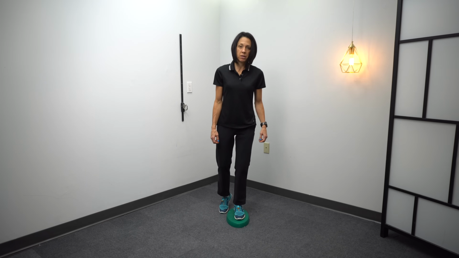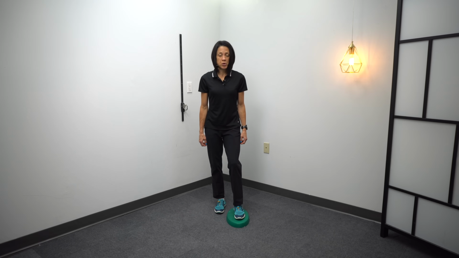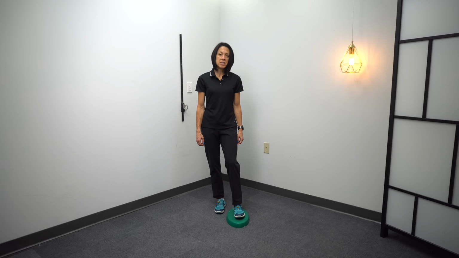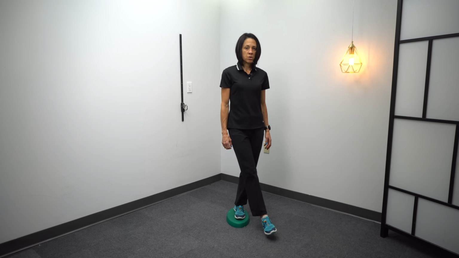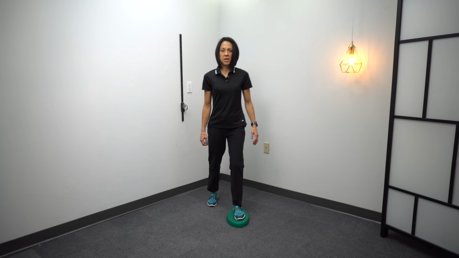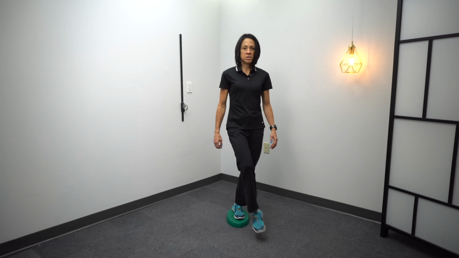All right, now we're going to add a little bit of a balance pad. So this is going to make it a little bit more challenging to stand on that leg. So if you're someone that does lack confidence standing on that leg, this might be a variation that you'll want to work on. So you're going to stand on the leg, cross over, stand back, and step back. Stand, cross over, stand.